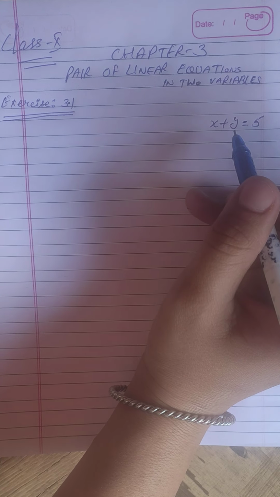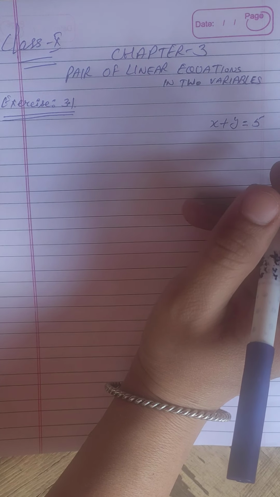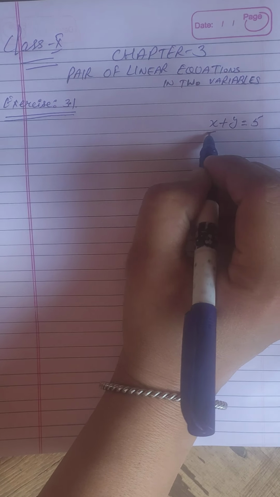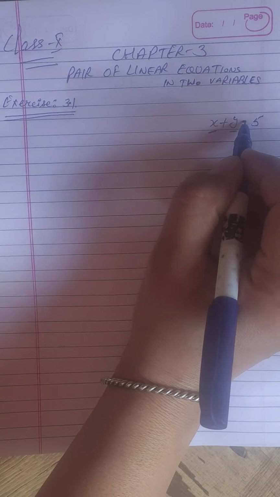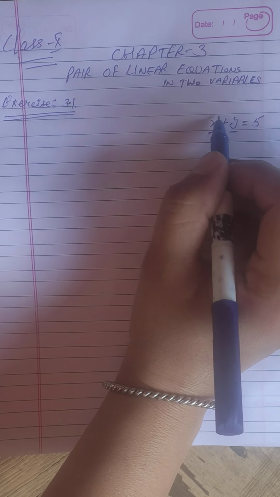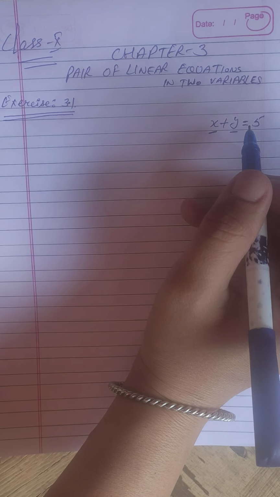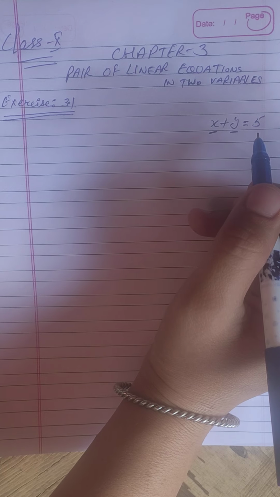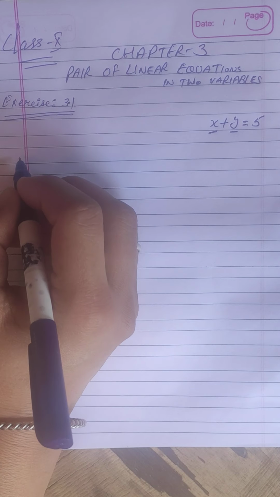And now in this chapter we'll discuss pair of linear equations in two variables. It means there will be two variables, the equations will be more than one, and those will be in linear form only. Okay, in the very first exercise you are asked to form the linear equations. You can check the statement from your NCERT book only.